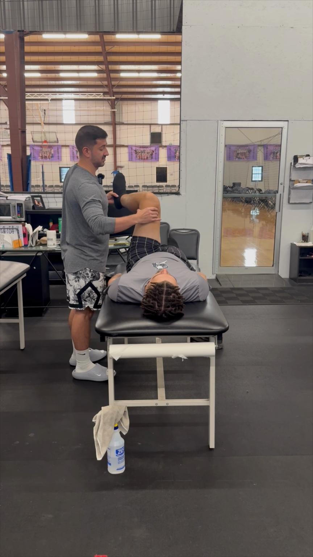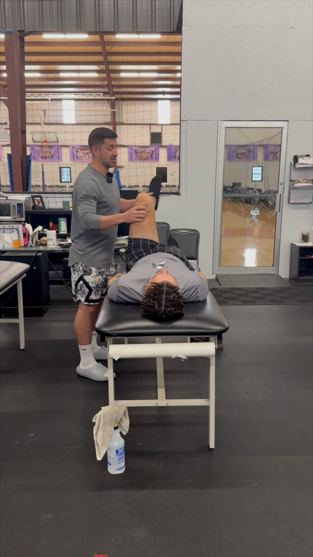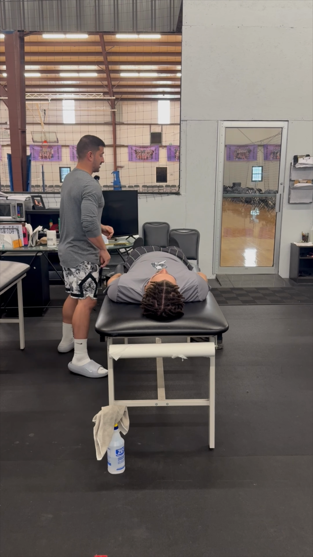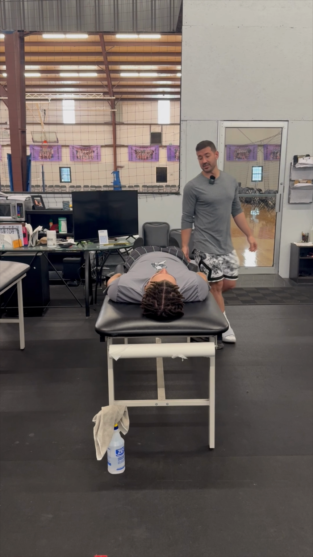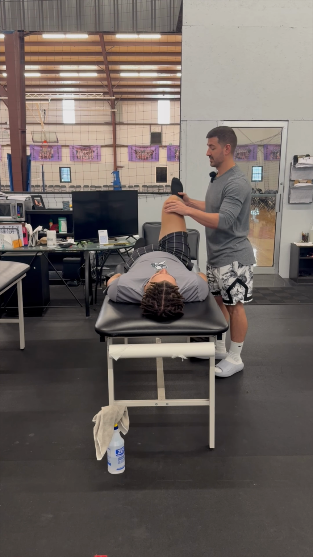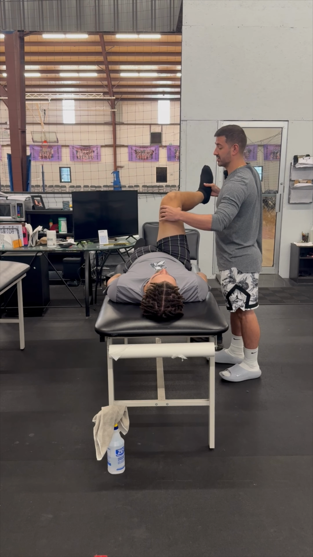Test twice. That's about what we're working with there for internal rotation. Test twice. That's what we're working with for external rotation. Since the camera's already over there, I'm just going to go ahead and do external and internal rotation over here. That's his internal rotation of the right side.